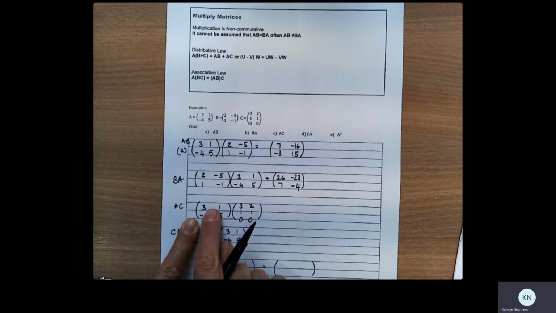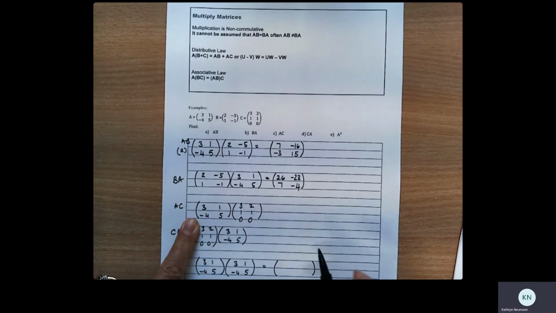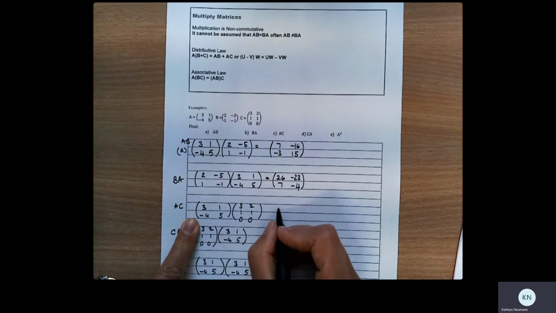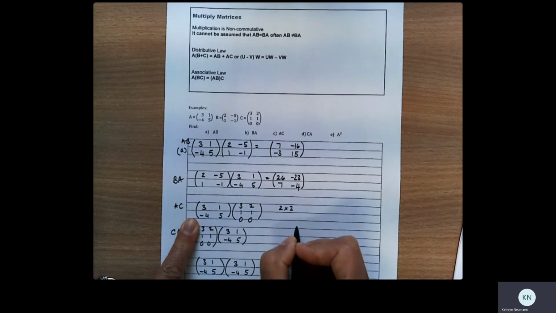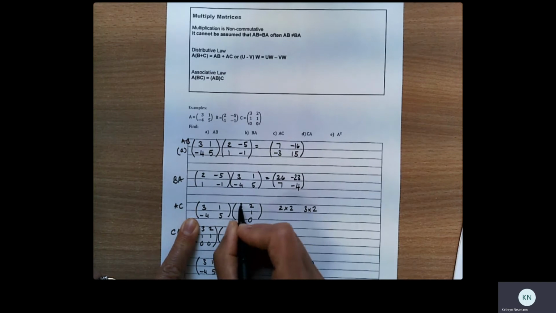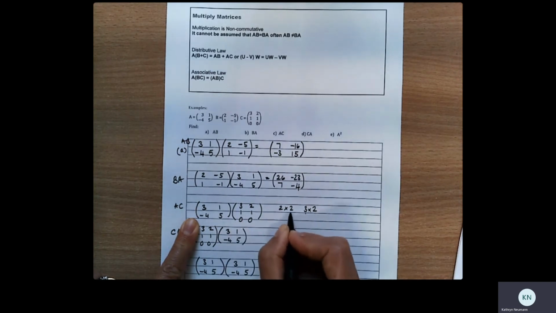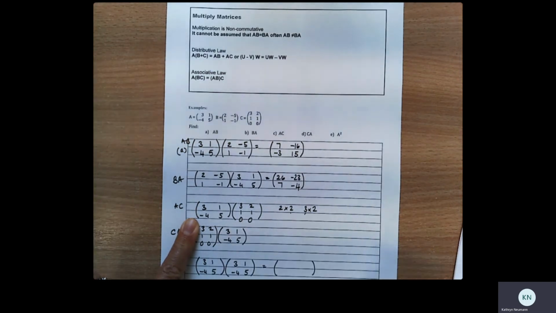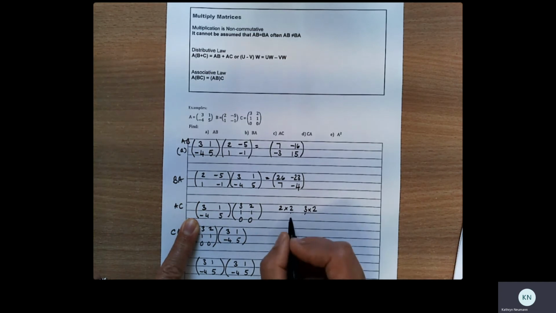In order to multiply matrices together, this is a 2 by 2 matrix, and this is a 3 by 2 matrix, 3 rows, 2 columns. These two numbers here must be the same in order for you to multiply the two matrices together. That's an important part of multiplying matrices. So this is not possible.